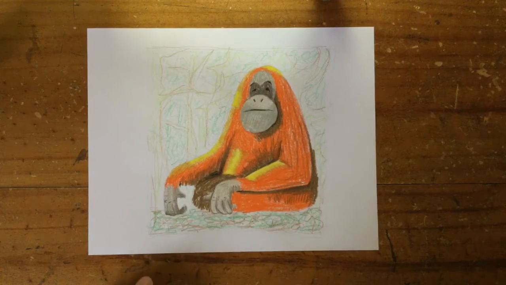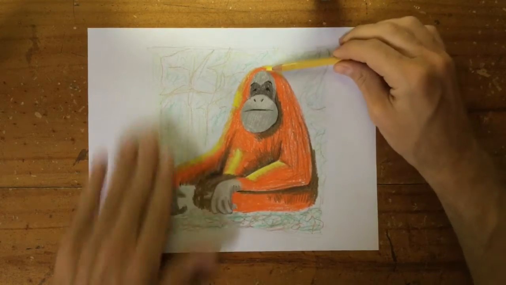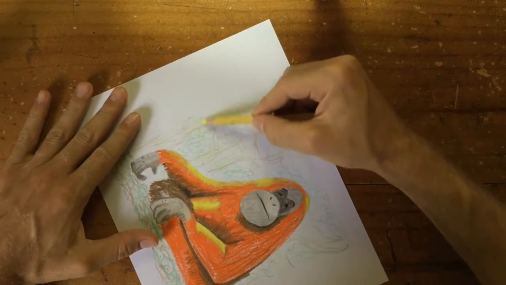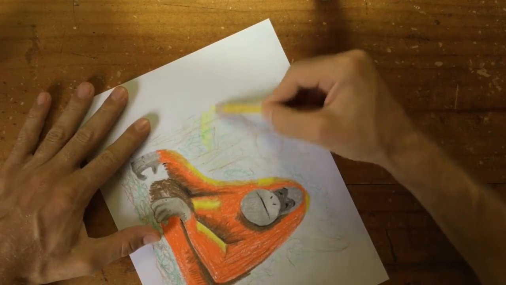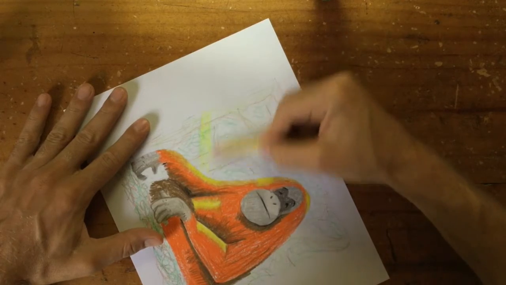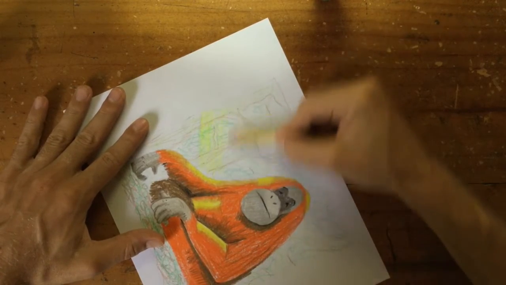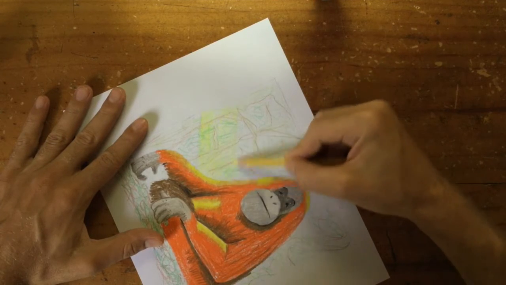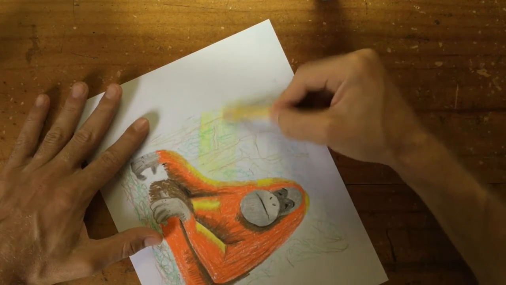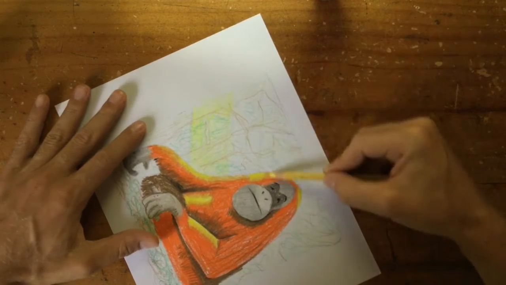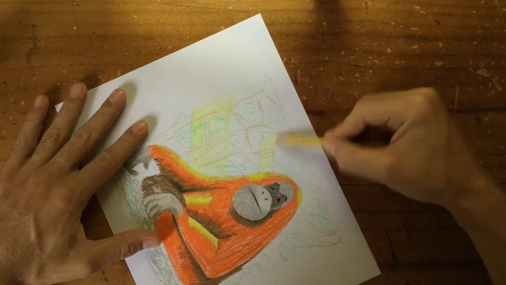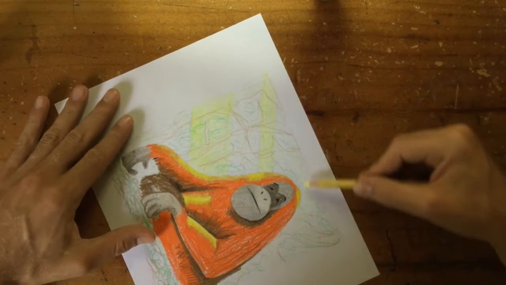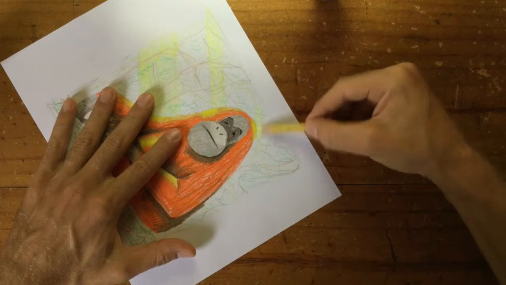And finally, the shafts of light are going to be beaming through the forest. And this is how we're going to do that. So you see I'm going to just go over that background with the yellow. Hopefully you can still see your lines where you drew these shafts of light. And there's another one here. There was one here too.